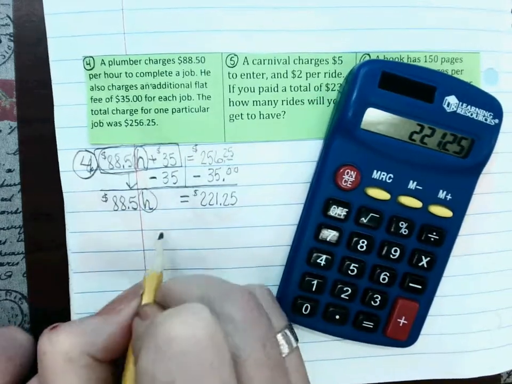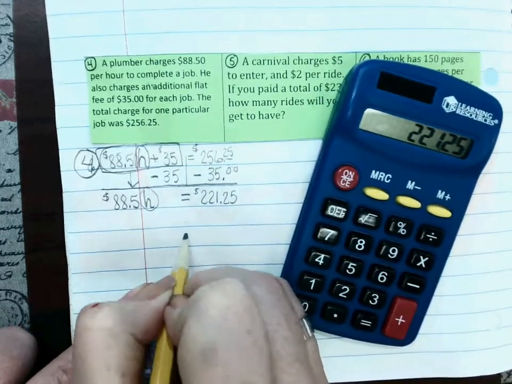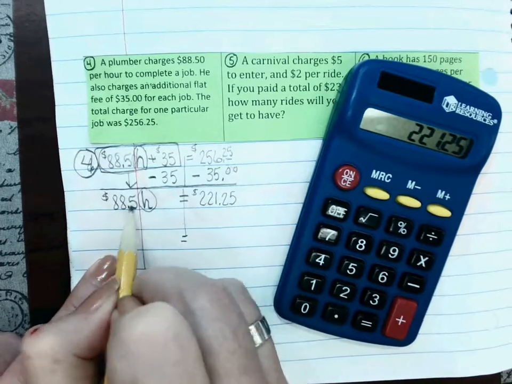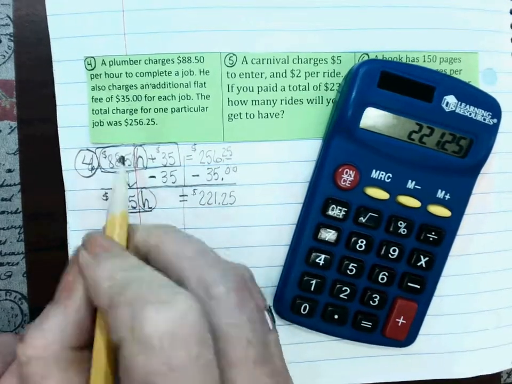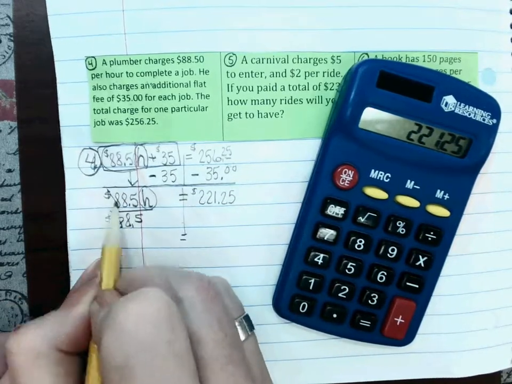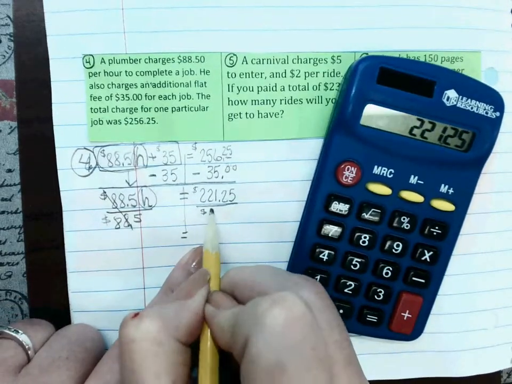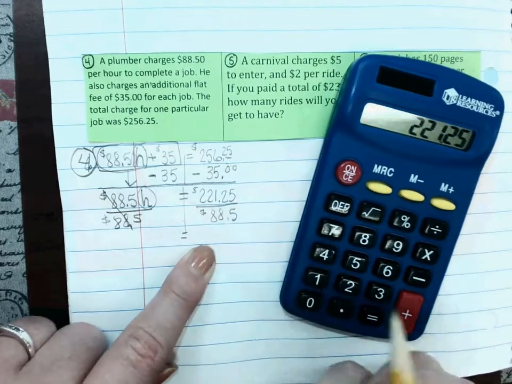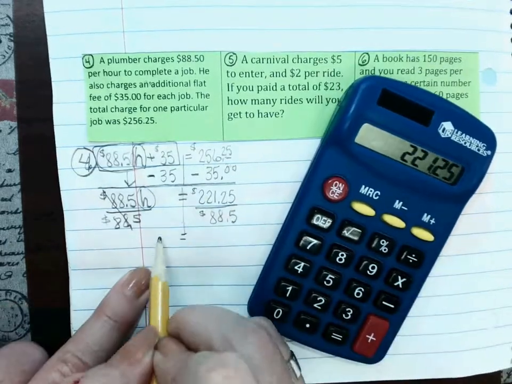Now, I still need to get H by itself. So I'm going to bring down my equal sign. And here I have a multiplication step, so I need to divide. I'm going to divide by 88.5, so I need to do it over here as well.